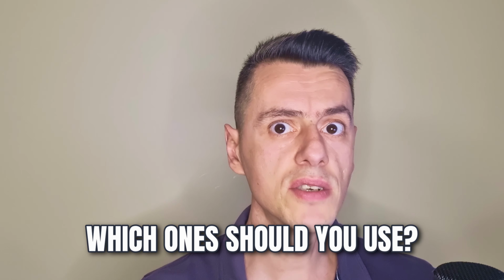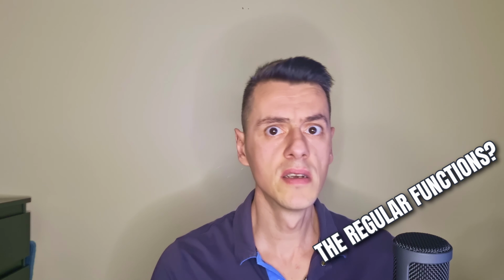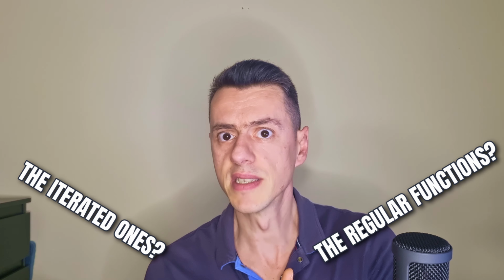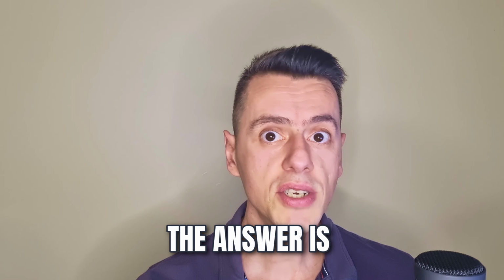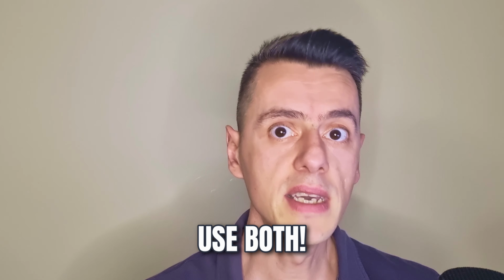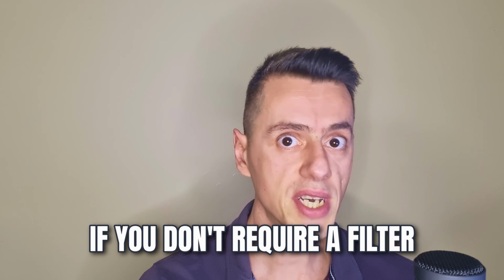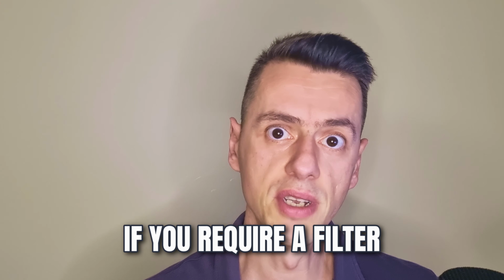But now you must ask yourself, but which function should I use? The regular one or the one that is more advanced? Well, the answer to that question is use both. And here is how you can decide which one to use. If you don't require a filter, then you use the regular function. If you require to filter your data based on a certain condition, then you need to use the most advanced one.